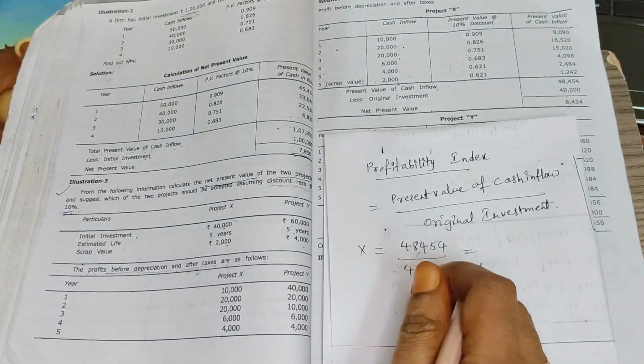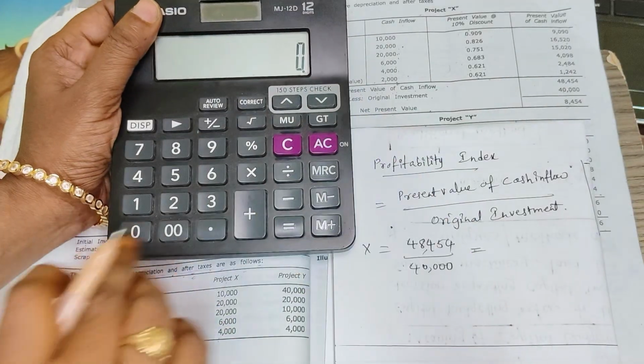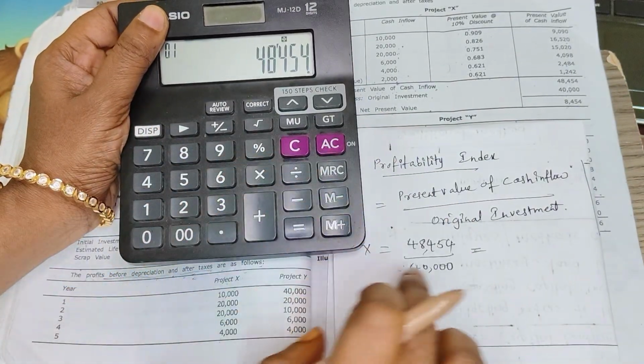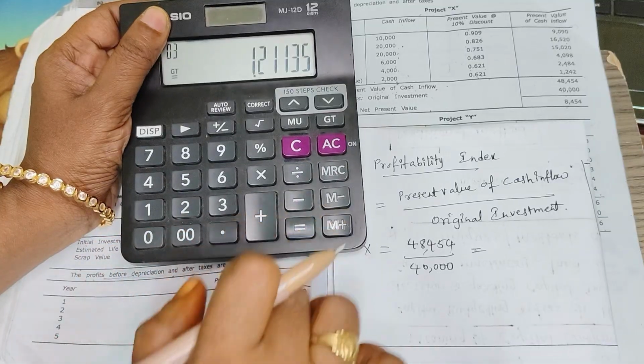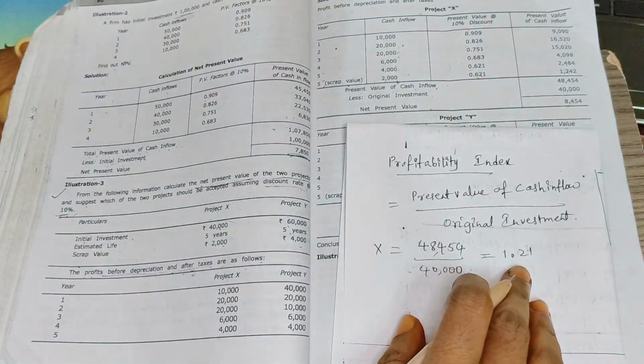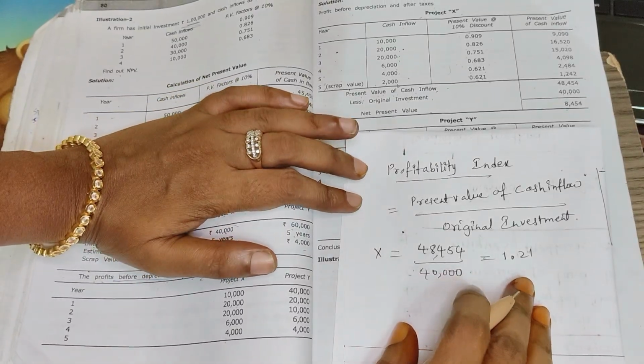Okay, so 48,454 divided by 40,000. 1.21. So what is this 1.21? Profitability index.